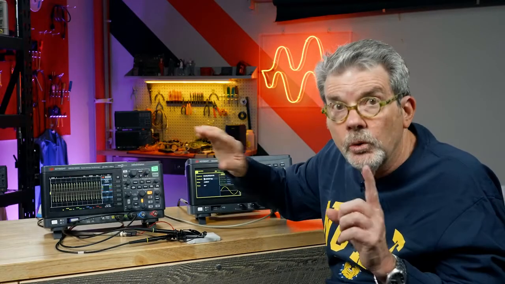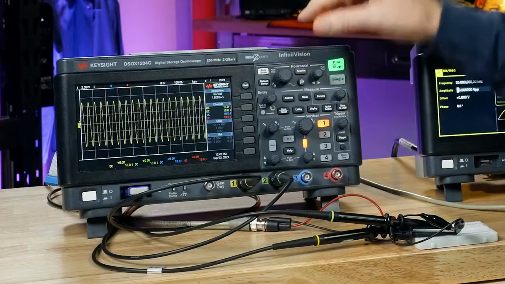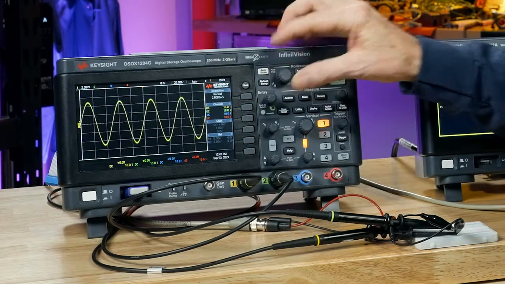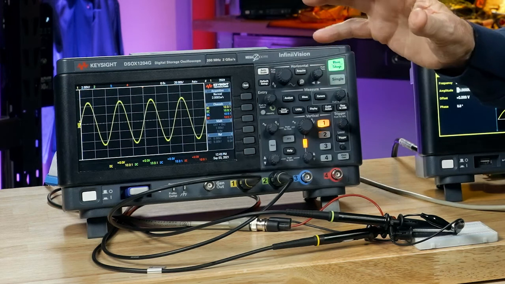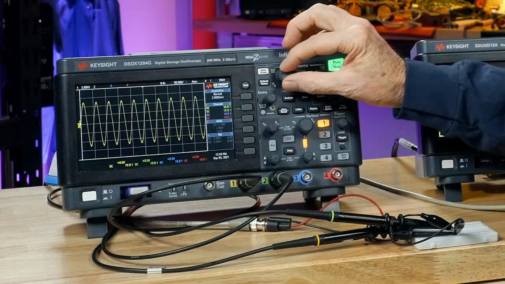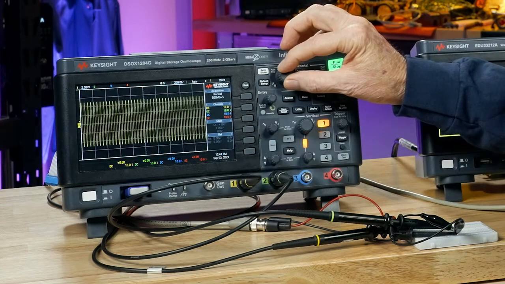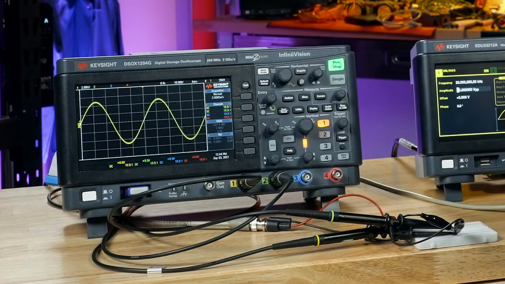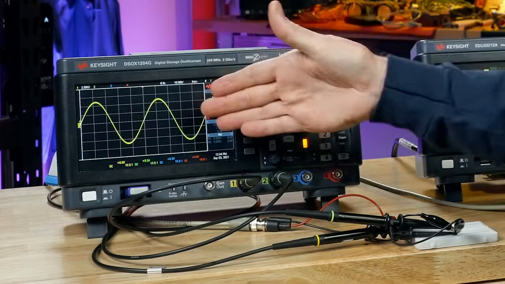The last step in setting up scaling is the horizontal. How is it scaled horizontally? If I rotate this large knob up here in the horizontal section clockwise, now it's spreading the signal out, showing fewer cycles. If I rotate it the other way, it shows more cycles. My suggestion is to get a couple cycles on screen. And if you rotate any of these knobs the wrong direction, just go back the other direction. It's very easy.